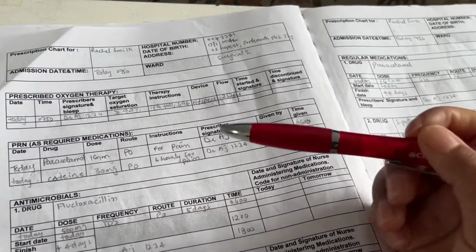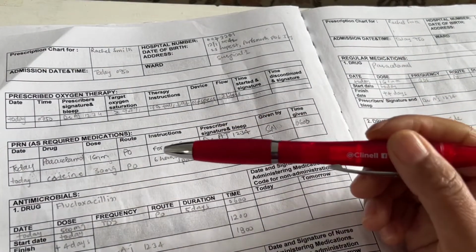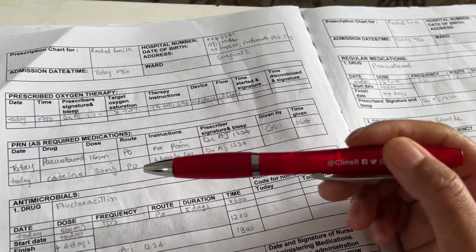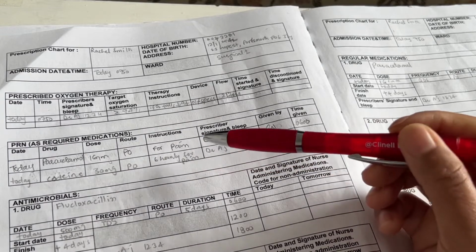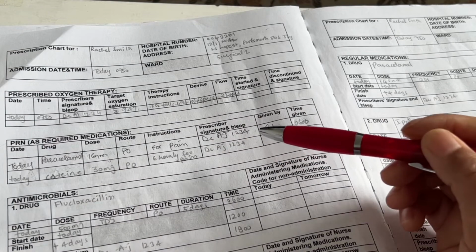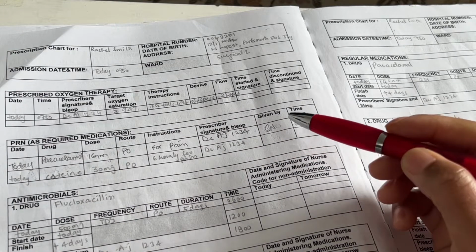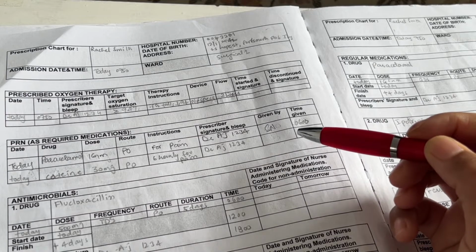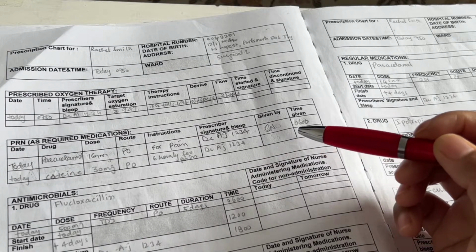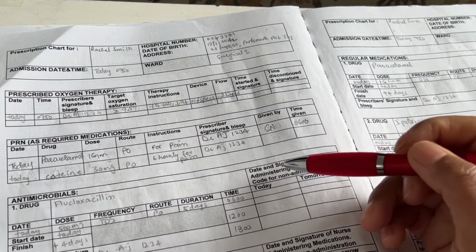The next thing we have is PRN medication. PRN medication today: paracetamol 1 gram, dose was 1 gram per oral for pain. Dr. AJ 1 2 3 4 was the bleep, and given by SN. Time given was 6 o'clock. So we need to keep in mind that 1 dose of paracetamol 1 gram was given today at 6 o'clock.